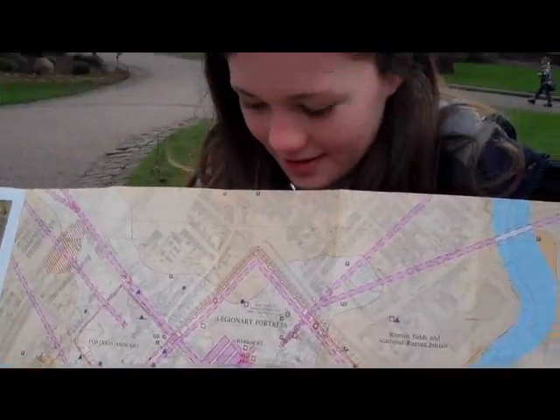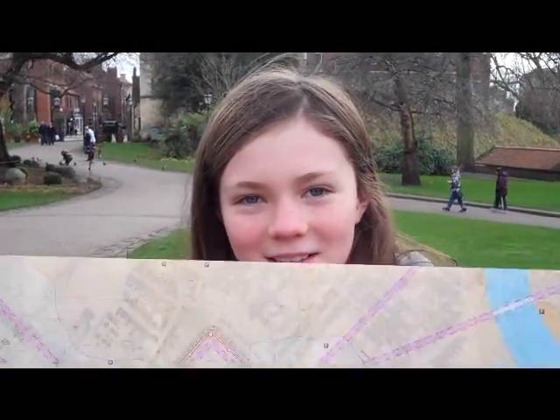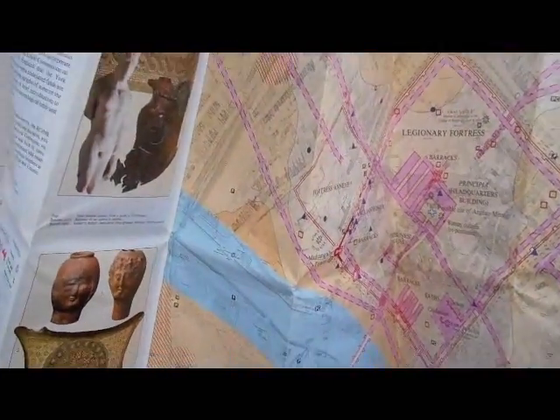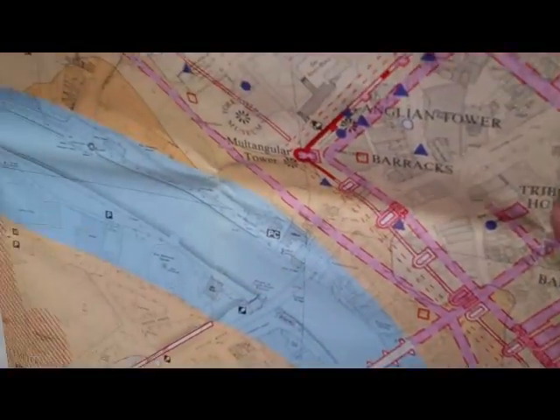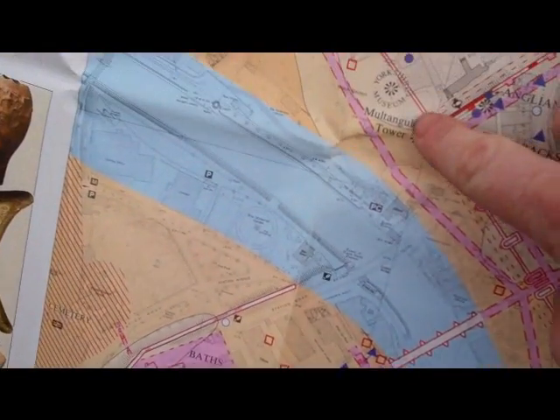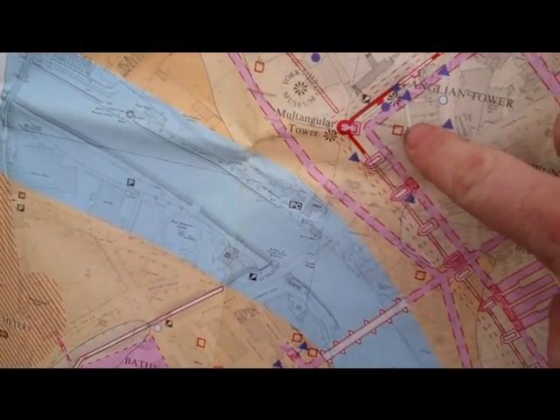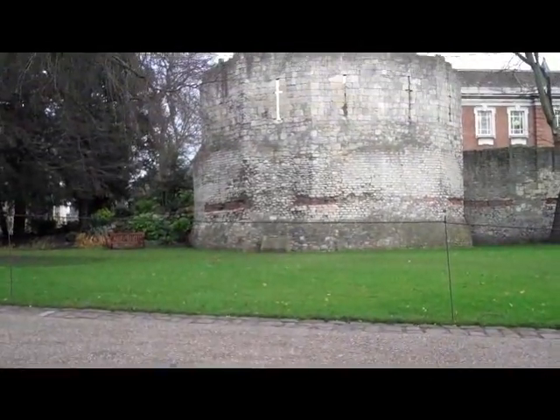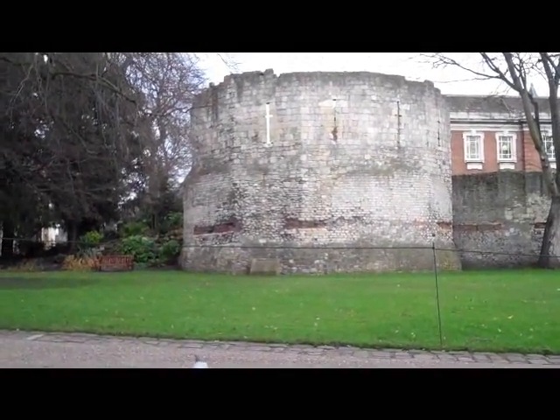So this is York showing Roman and Anglo-Saxon times. We are going here, which is the Roman rectangular tower, which is there. We first visit the rectangular tower.